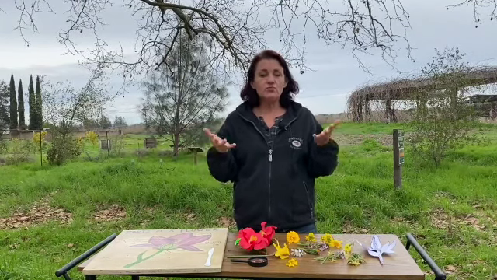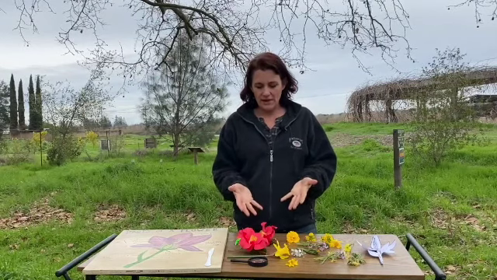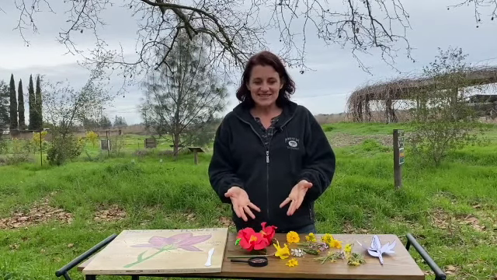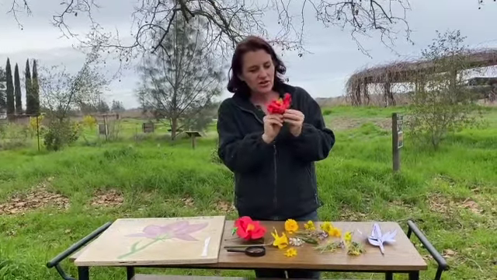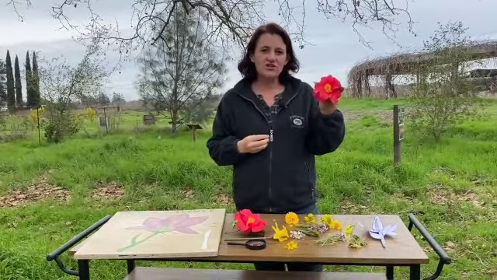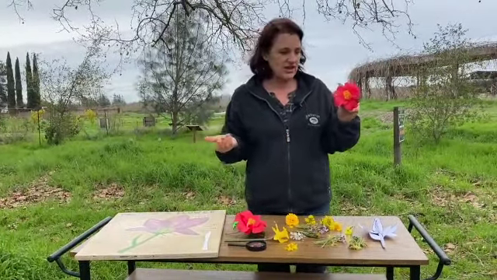So this is a really important part of the plant because it needs to have pollination happen right here in this cool little bundle of goods in order to get the fruit that we love to eat.